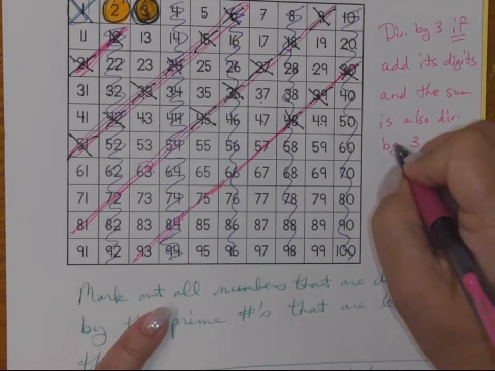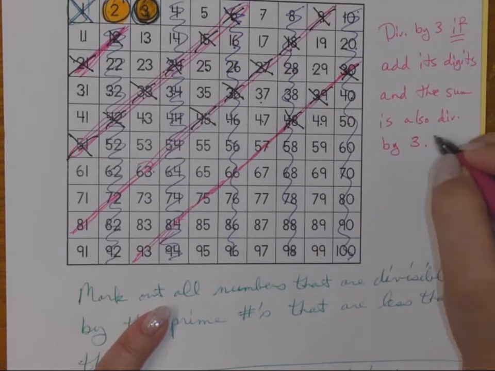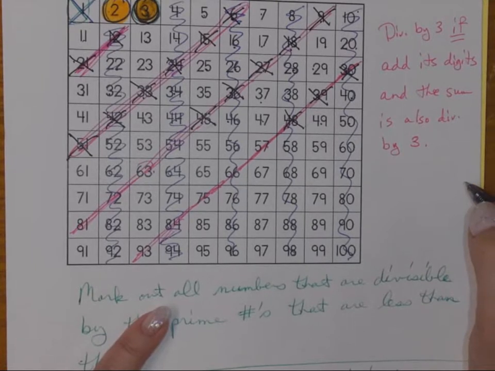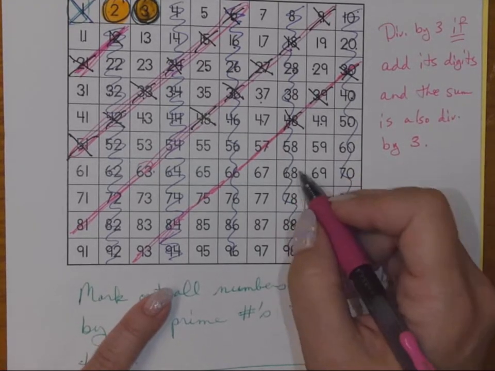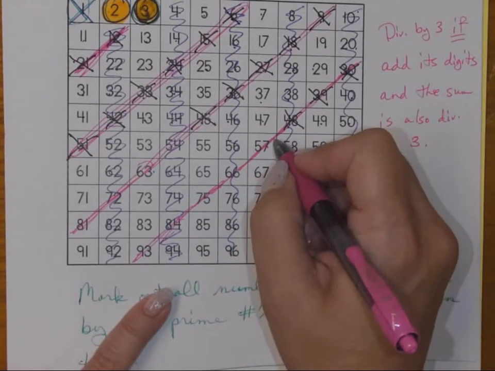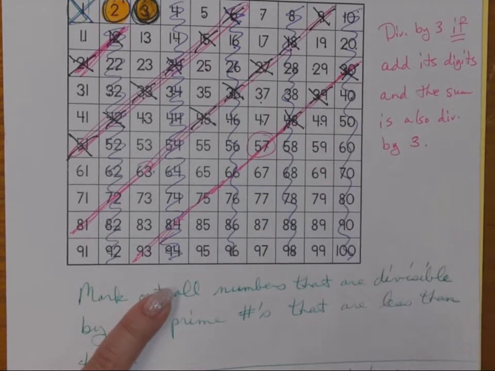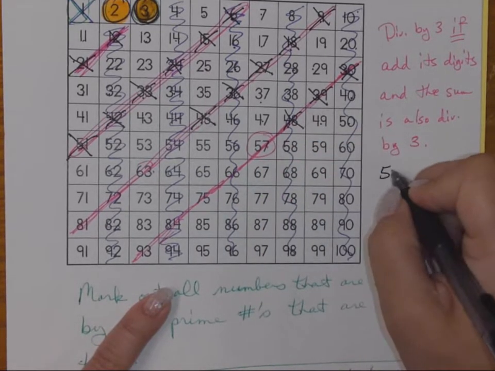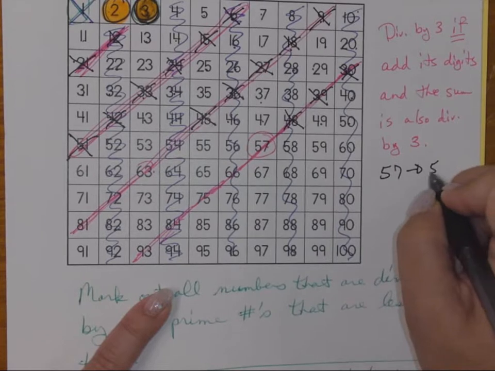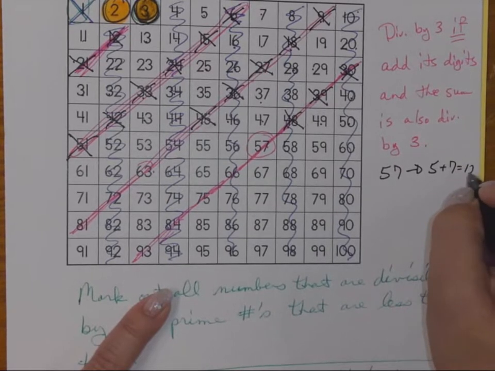And again, divisible means that it will divide evenly into it, with no remainder. So here we go. I was doing 57, so I would take it and go 5 plus 7 is 12.